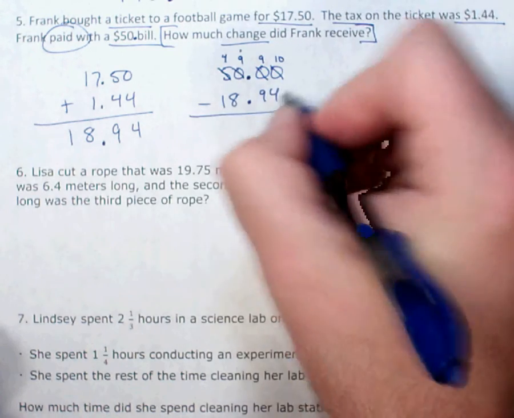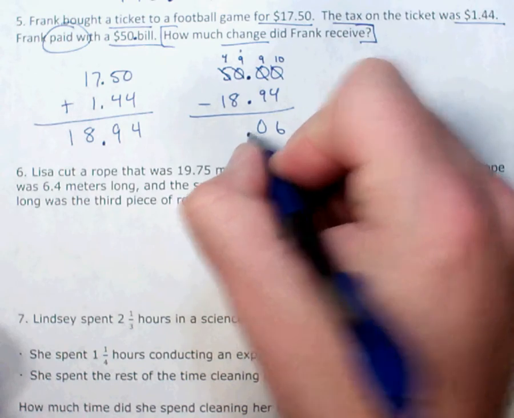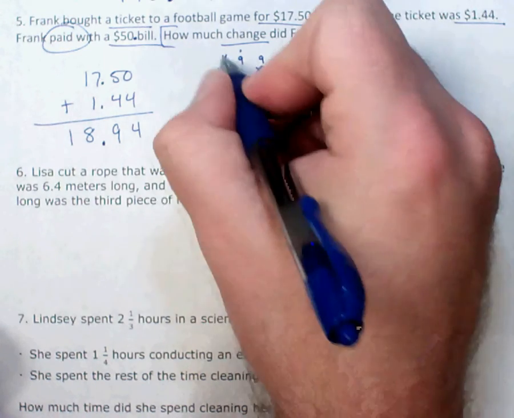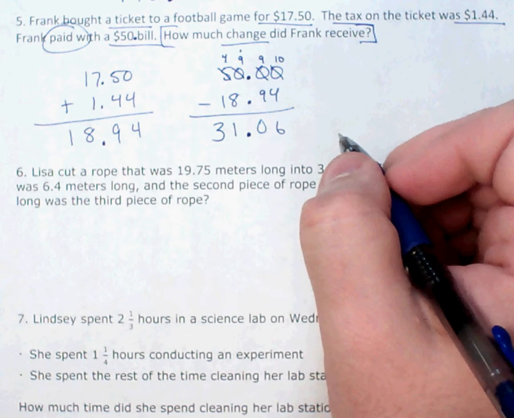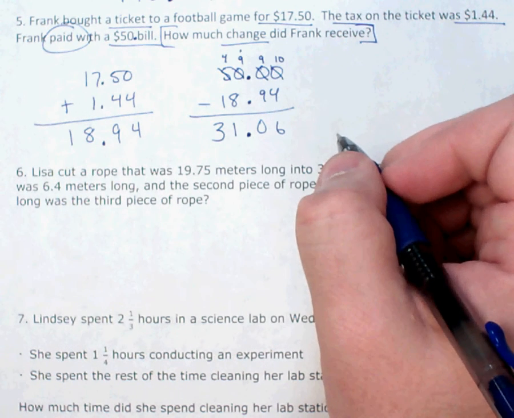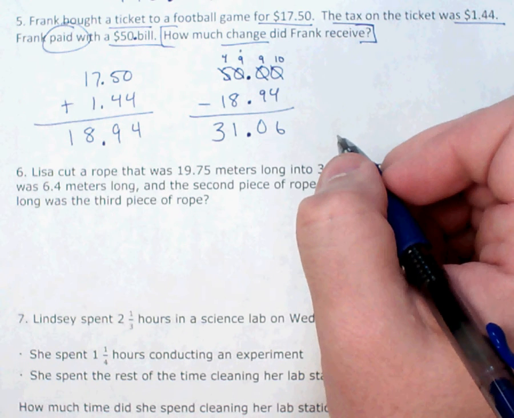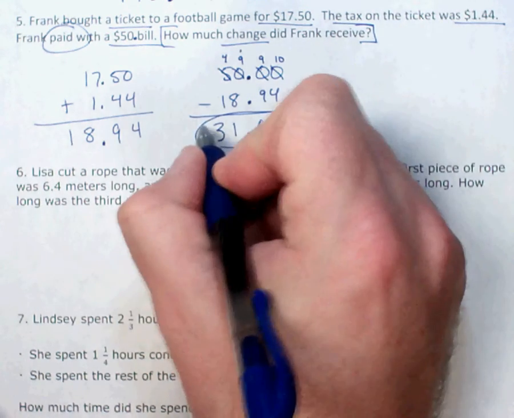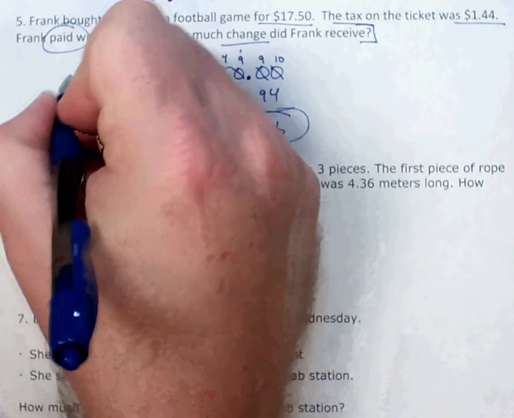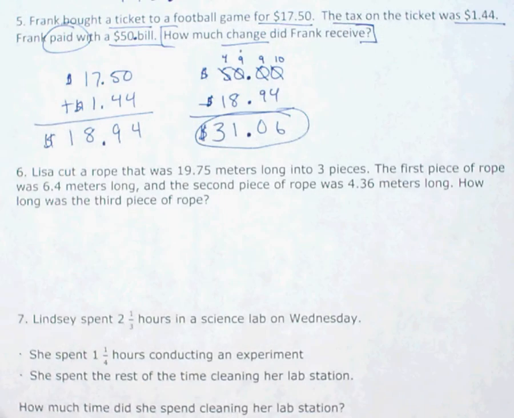Okay, 10 minus 4 is 6. 9 minus 9 is 0. Make sure my decimals lined up. 9 minus 8 is 1. 4 minus 1 is 3. I check my math off camera just to make sure. And everything looks good. So this is how much change he received. And again, all these are dollar amounts, so if you want to label with the dollar signs, it's not a bad idea.